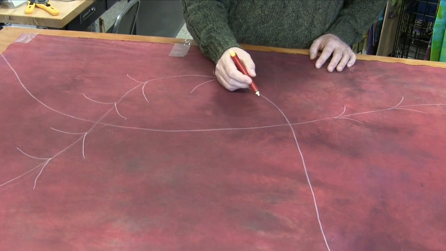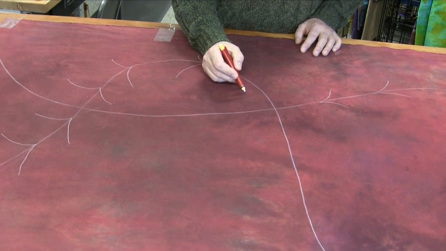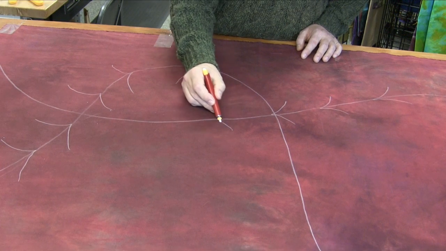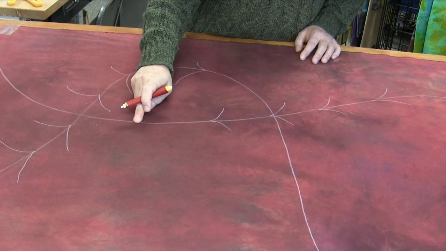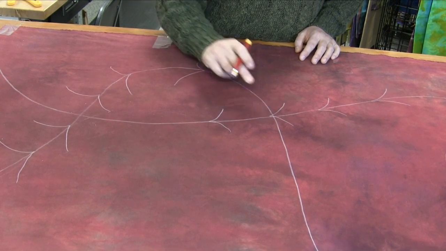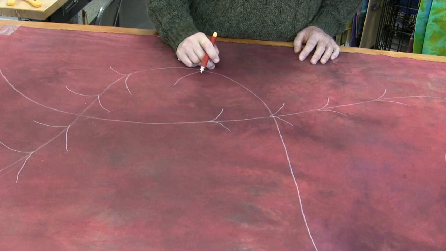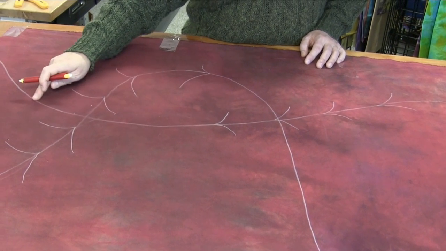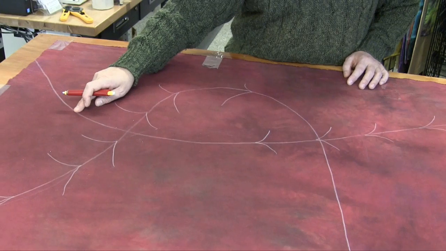And then when I come here, I think what I'll do is I'll go under. So I'm going to go ahead and put my arrows on top, knowing that that's the main line, and then this line is going to go under. And then over here, I won't put any more arrows here, so I'll know that that's the dominant line there.